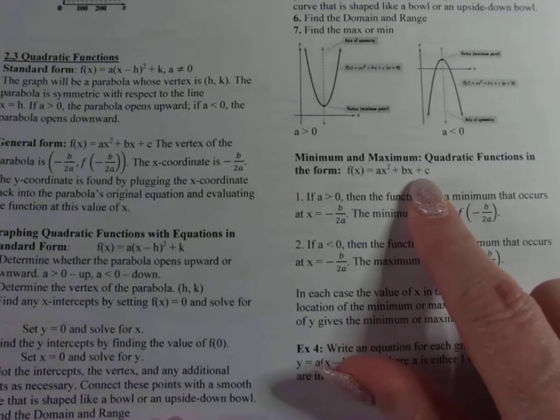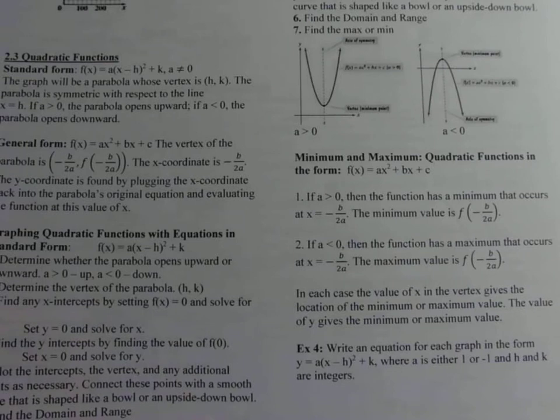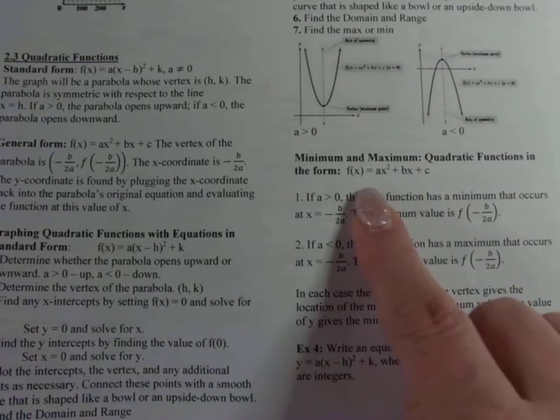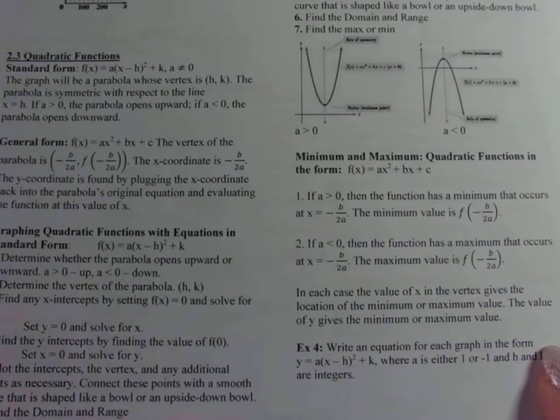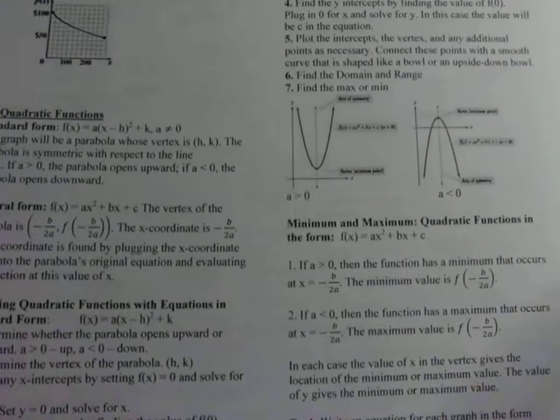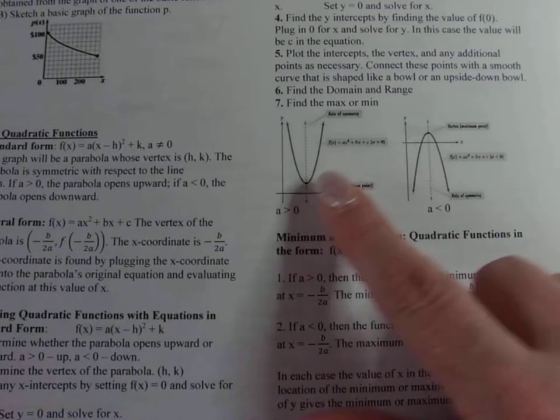So depending on what type of vertex we've got, that's really what you're looking for as far as the min or max, because either your minimum point or your maximum point will be on that vertex.